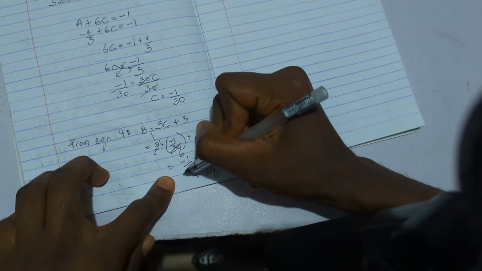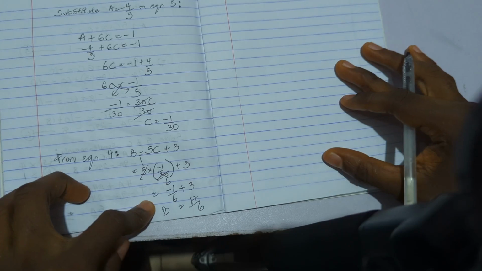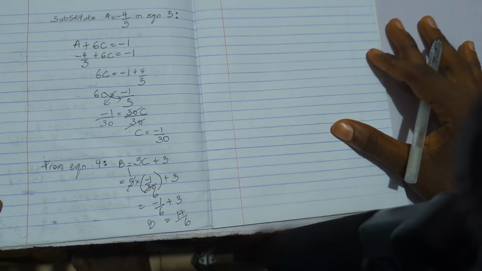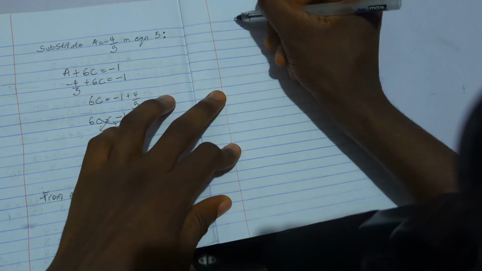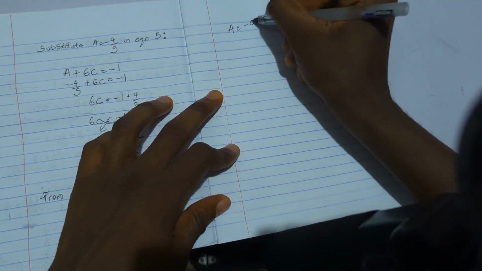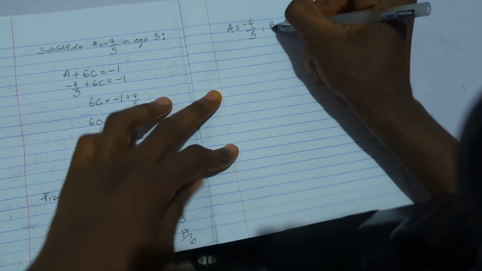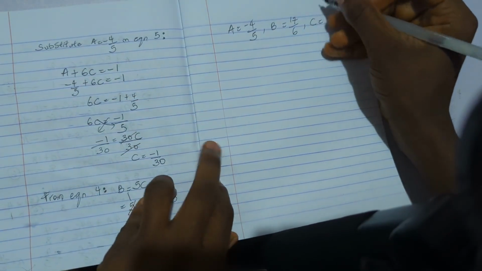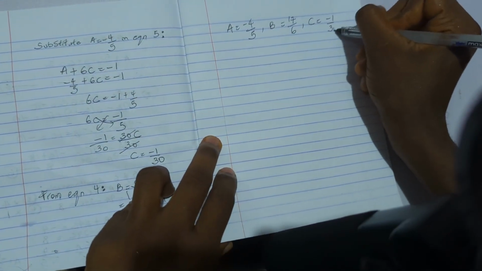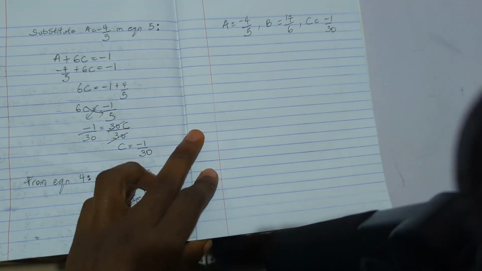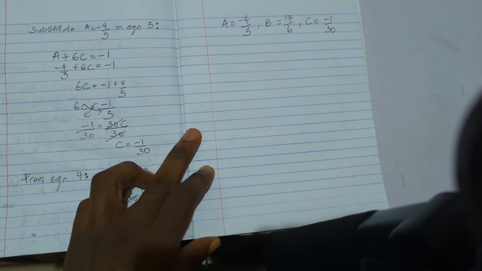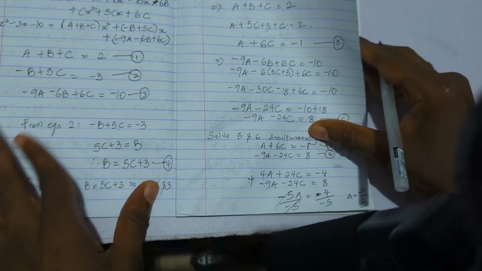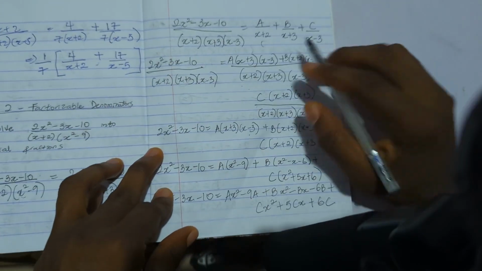So now we've gotten a, we've gotten b, and we've gotten c successfully. It took us a long time and a lot of things to do, but we finally got there. So we got a to be minus 4 over 5, we got b to be 17 over 6, and we got c to be minus 1 over 30. Now, please remember that this is not even the answer to the question, because you need to substitute it into the mock-up fractions that we did over here.